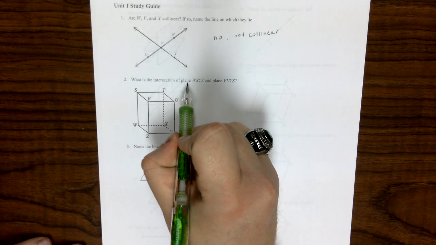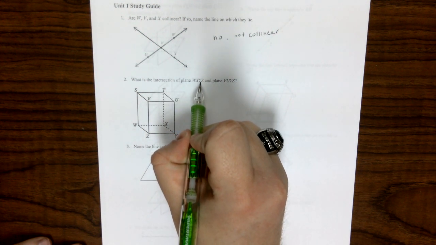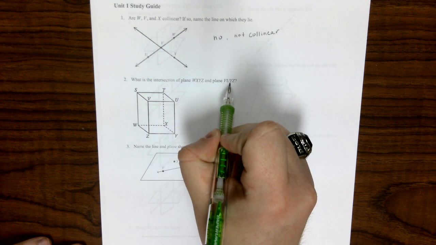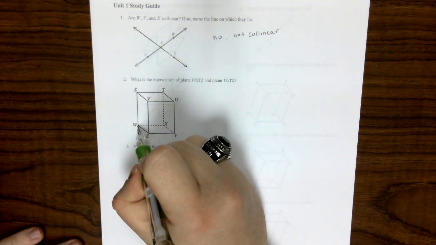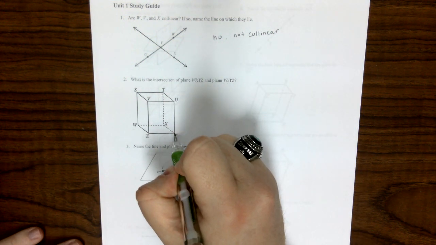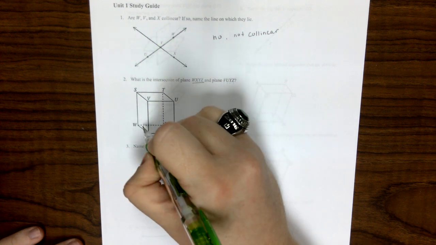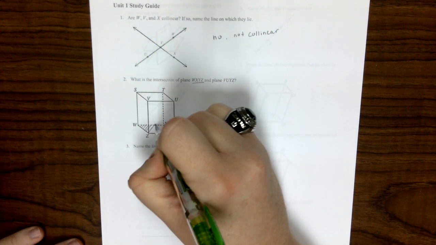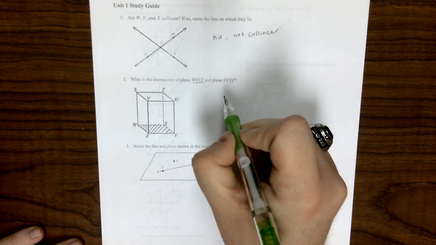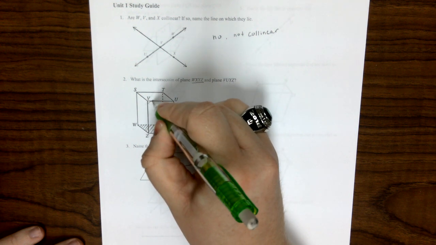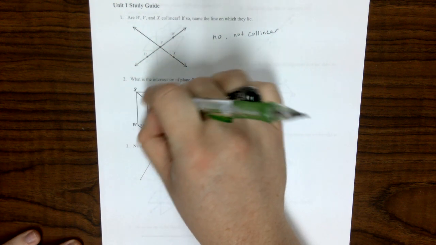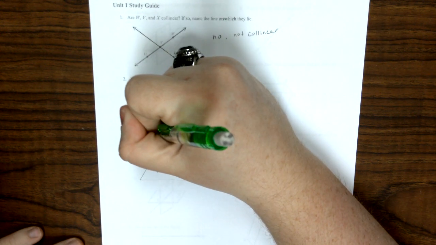What is the intersection of plane W, X, Y, Z and plane V, U, Y, Z? Okay. We're talking about where two planes cross. Remember we said that two planes intersect at a line. So hopefully these two planes intersect at a line. So let's find that. W, X, Y, Z is the bottom. So I'm going to shade where that's at. V, U, Y, Z. V, U, Y, Z. That's the front. Let me shade it differently. Do it this way.